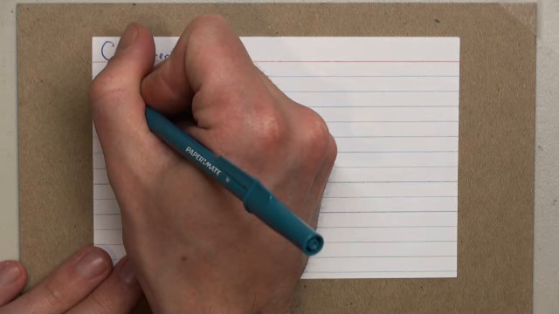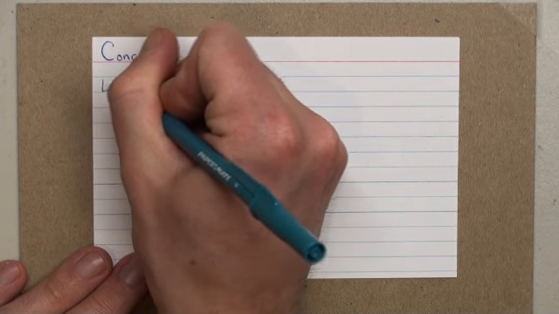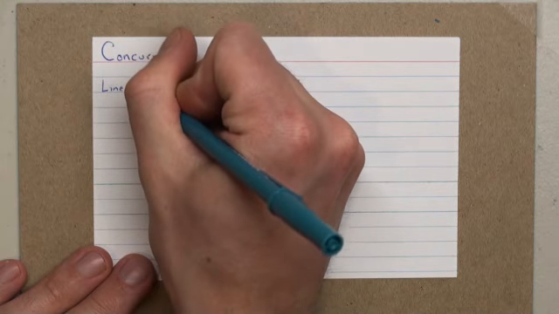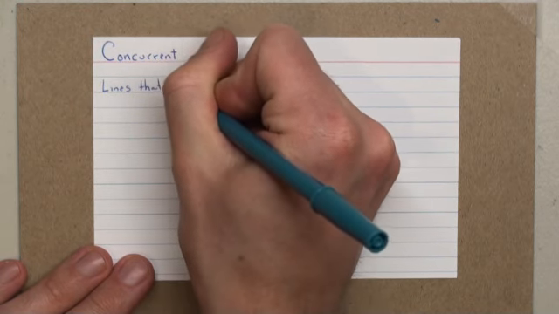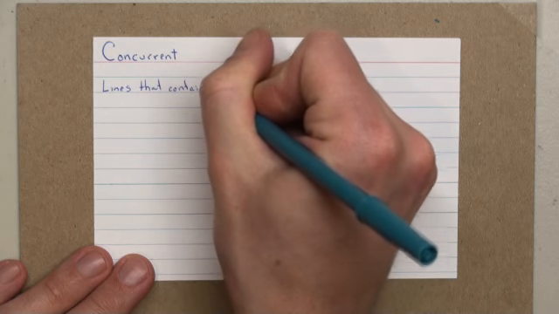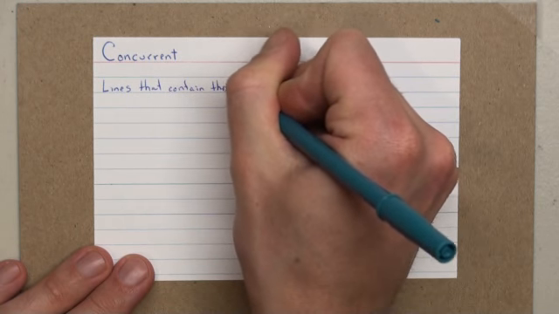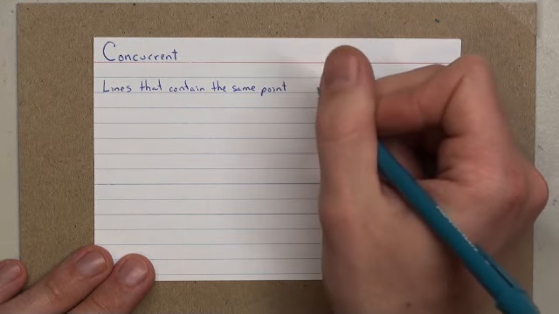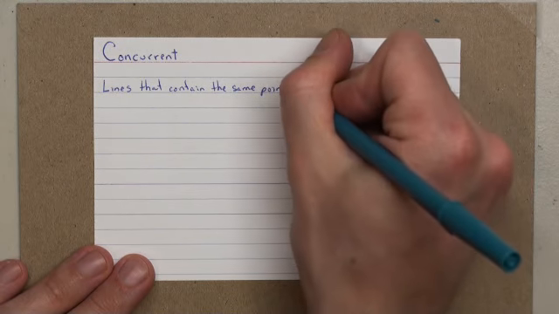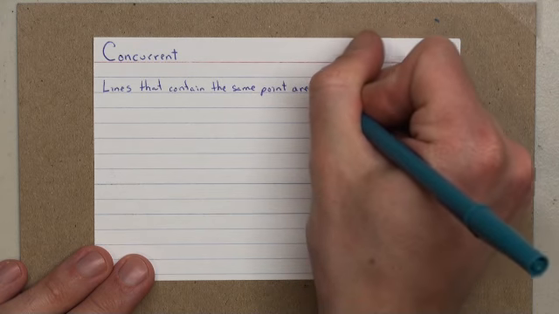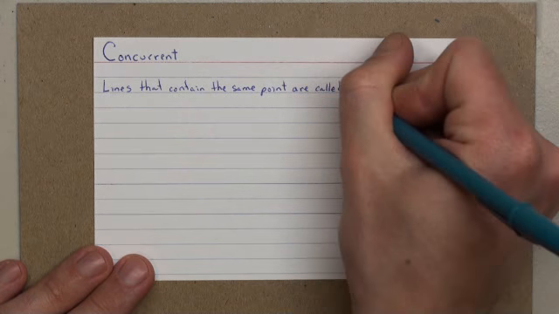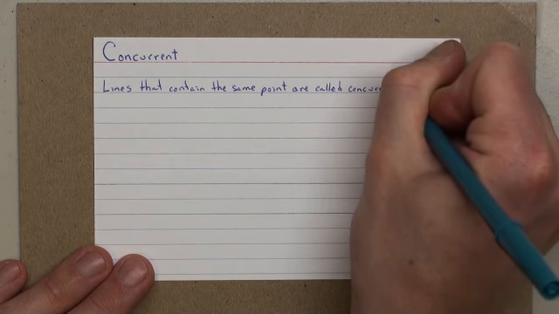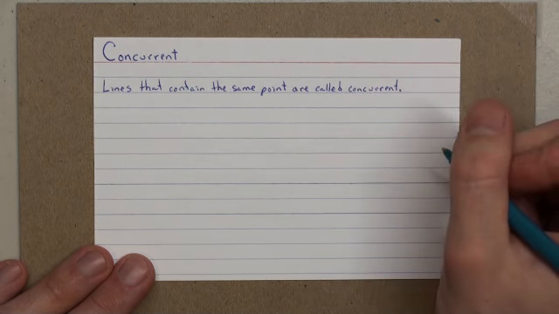So, lines that contain the same point are called concurrent.